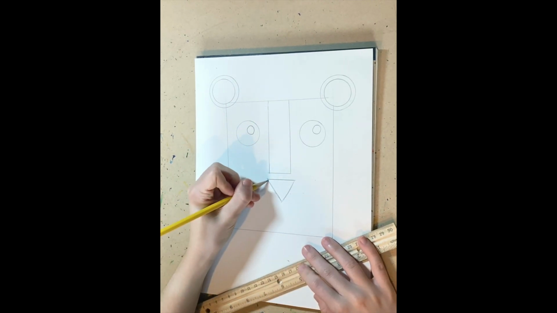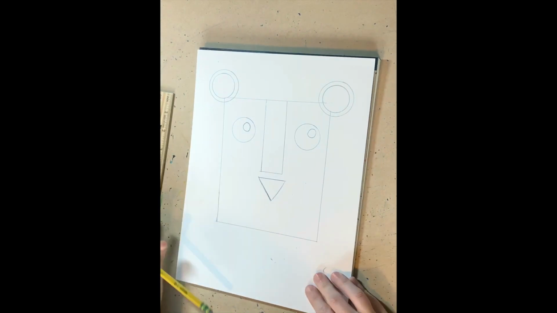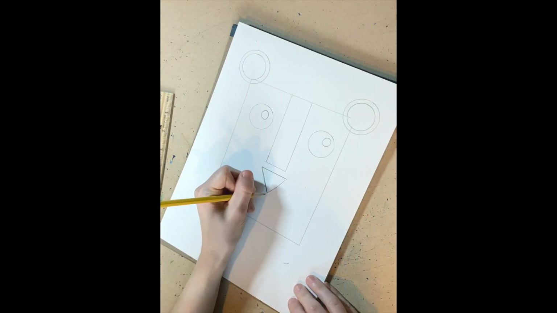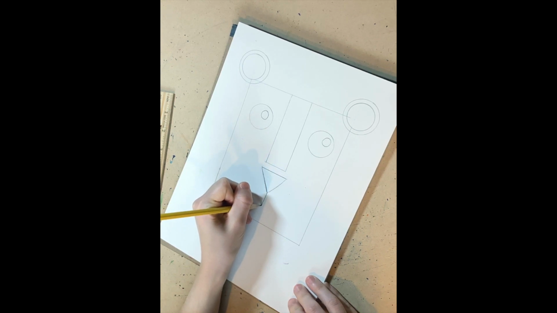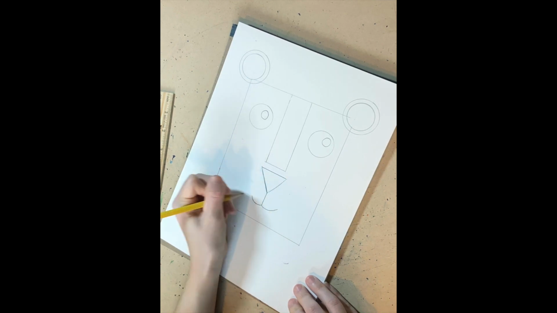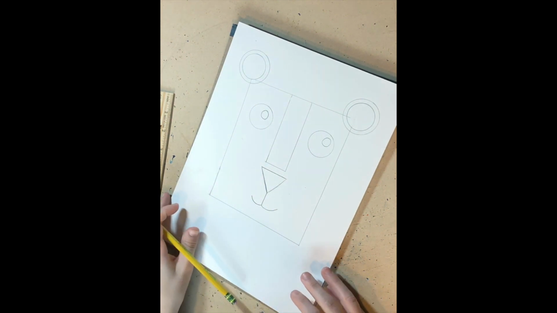Once you do your triangle, the next part is to draw the mouth. And the mouth is going to be a vertical line. We're going to stop. One curved line, two curved lines. So that is the mouth.